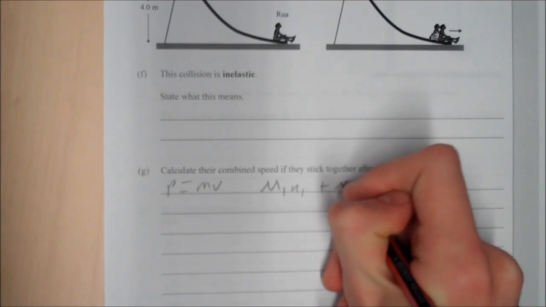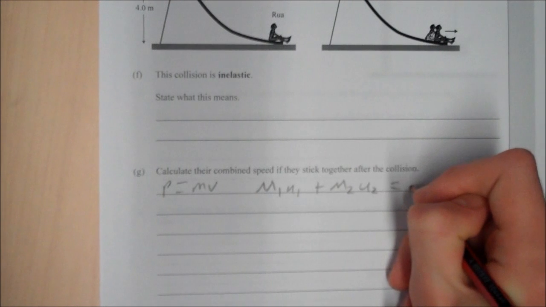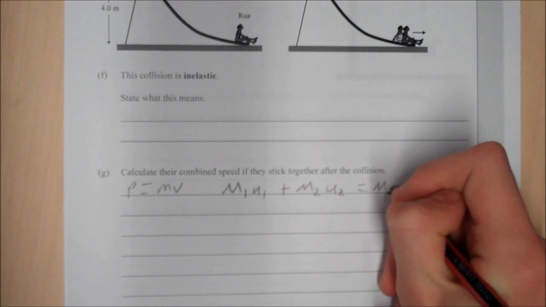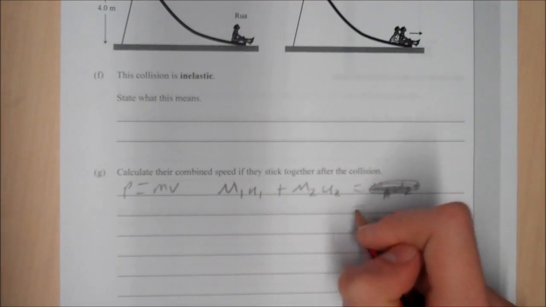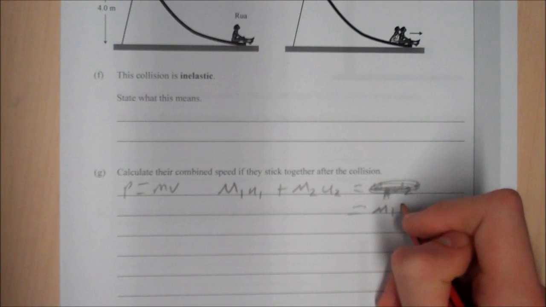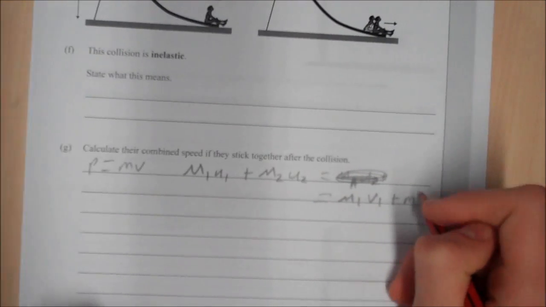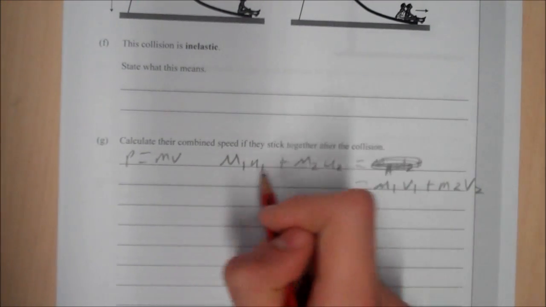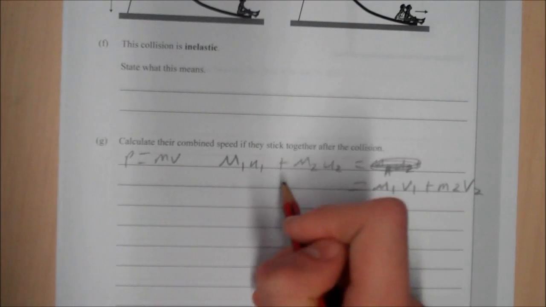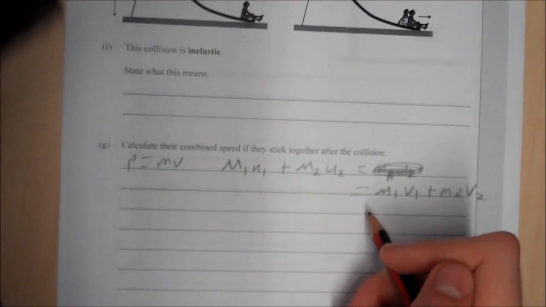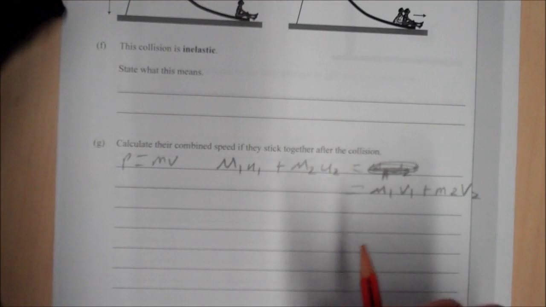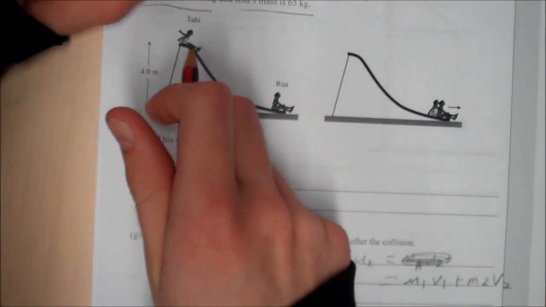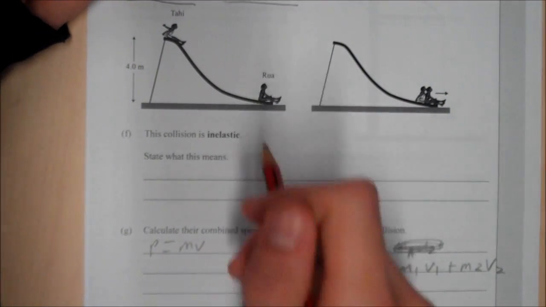m1u1 plus m2u2 is equal to m1v1 plus m2v2. And the u here, they're still velocity, but it's just so you don't get confused, because the masses generally aren't going to change in a collision, but the velocities will. So m1 and u1 are going to be Tahi, and m2 and u2 are going to be Rua.